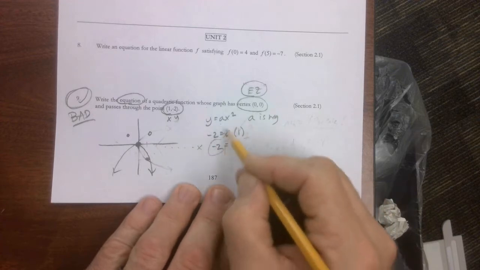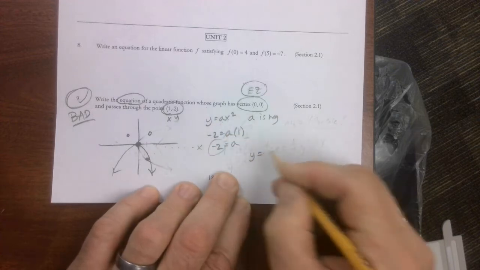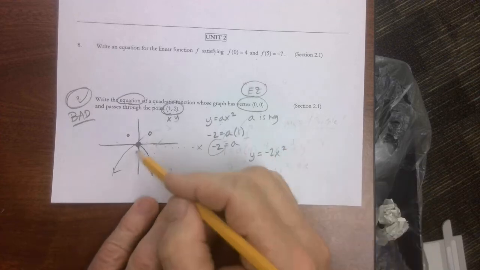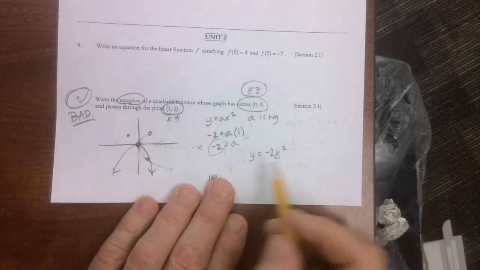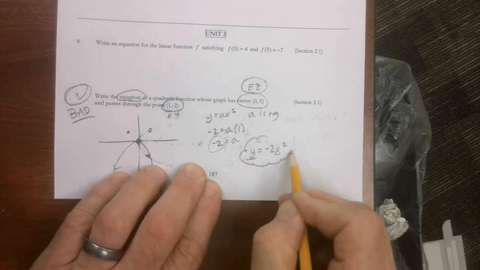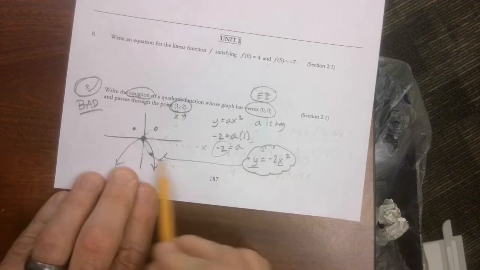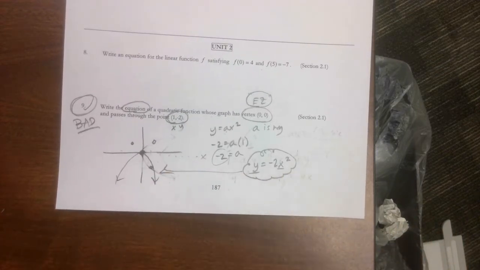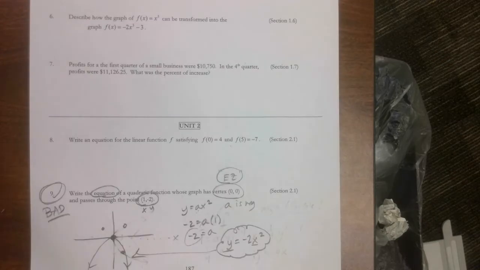So I'm going to put that right here. So y equals negative 2 x squared. Again, because the vertex is 0, 0, there's no change there, no change there. And this miraculously matches the answer in your key. So that's how they wanted you to do it. The other way, I don't think it's wrong, but enough.